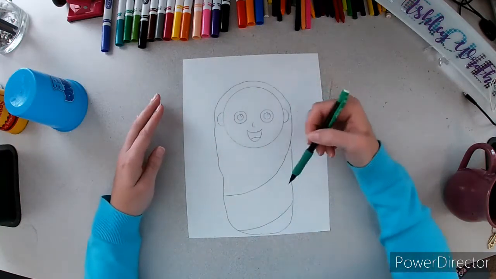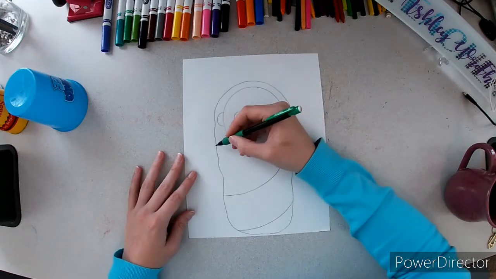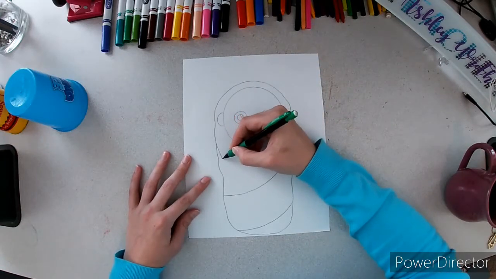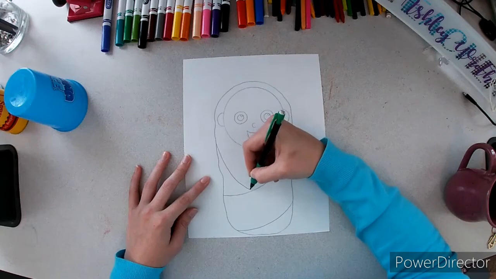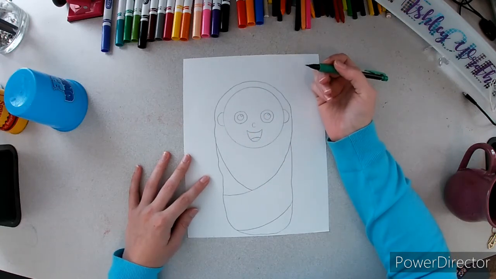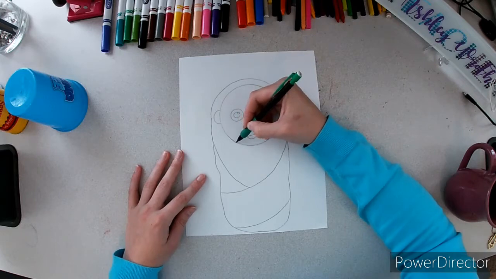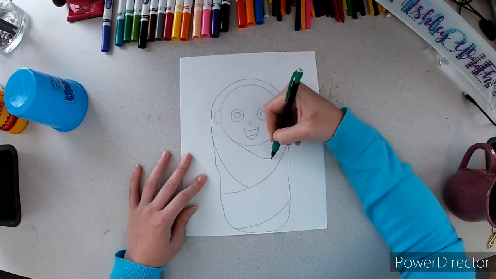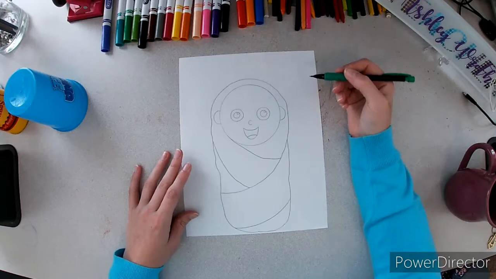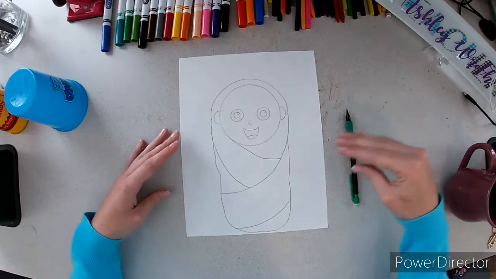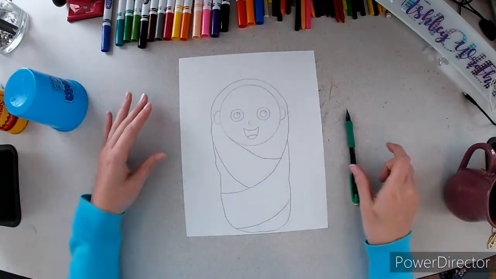Now I'm going to do two going in the other direction. I'm going to start from this side, curving around and ending there. Now I'm going to start from the baby's cheek and curve around and end there. So now it looks like a blanket that's been wrapped around the baby.